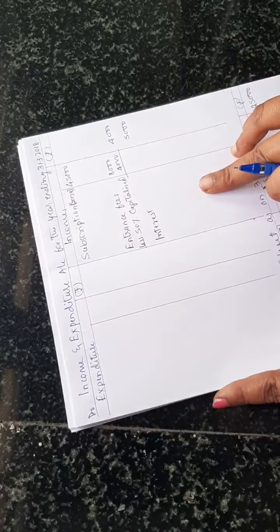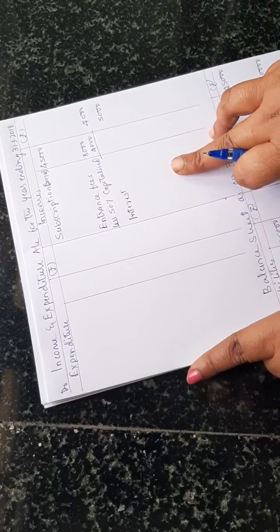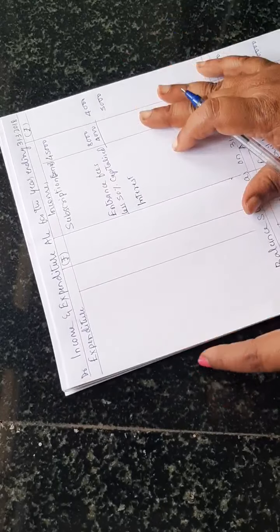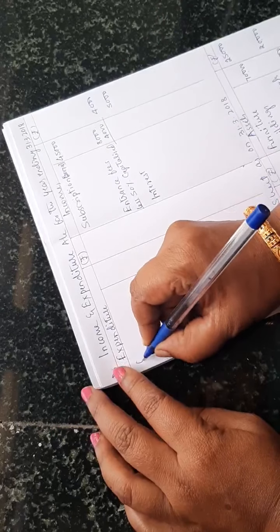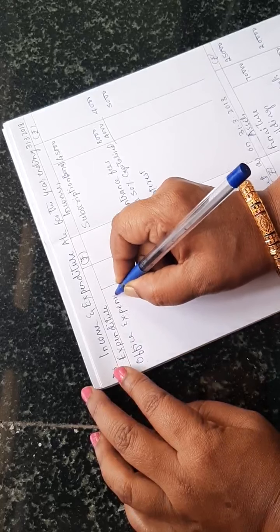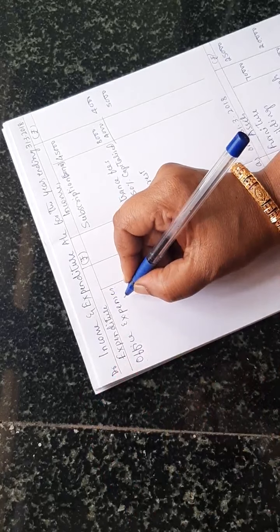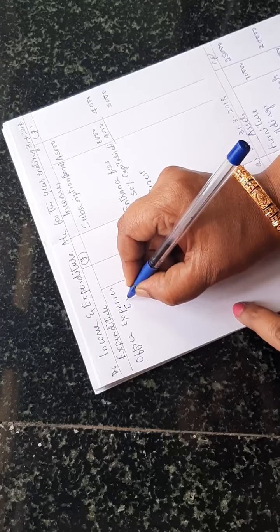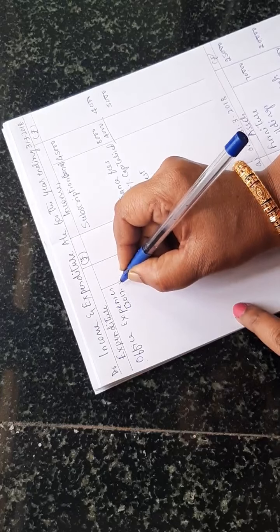Items from the receipt side we copied everything. Then on the payment side comes office expenses, the first item. Here also we are directly taking the amount related to 2017-18.